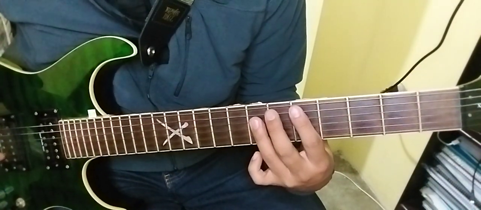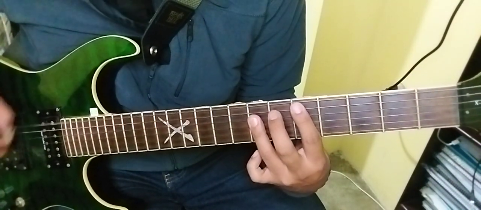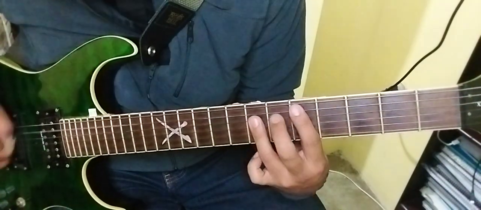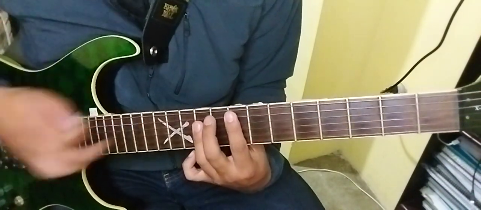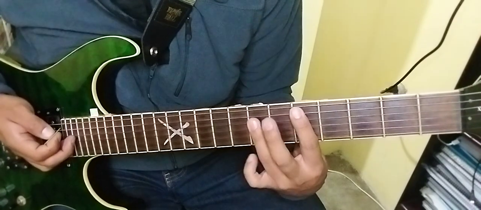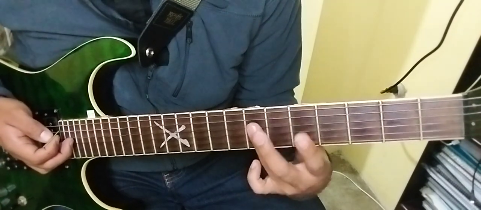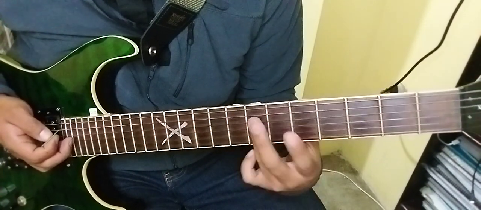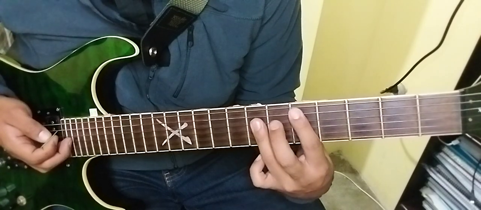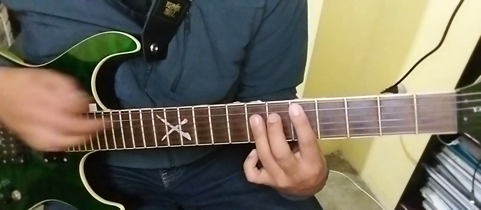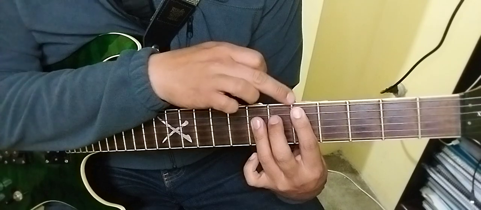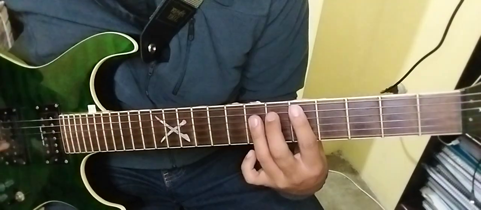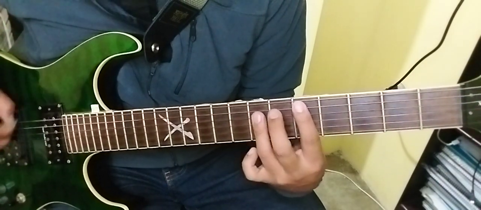So it's on the 5th fret, the 7th fret. You go to the 8th and the 10th. The same is more practical. Hammer with these 2 fingers like this, and don't forget to mute the 6th string with the tip of this finger, right?